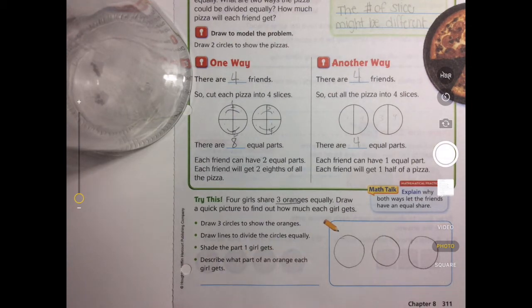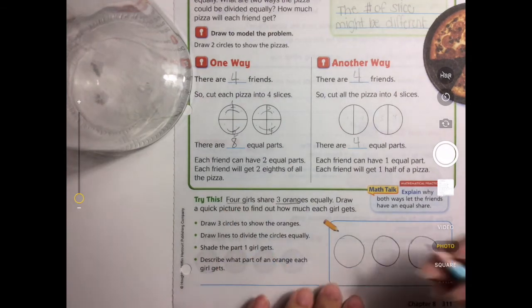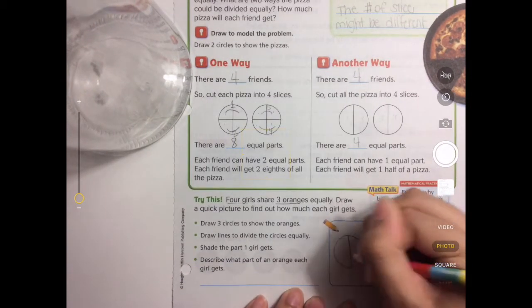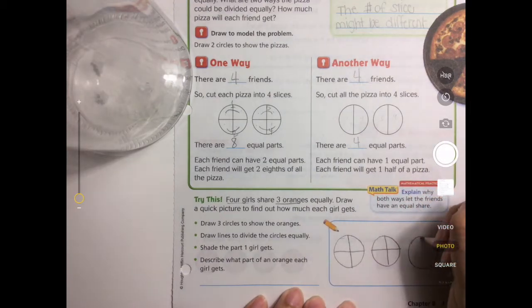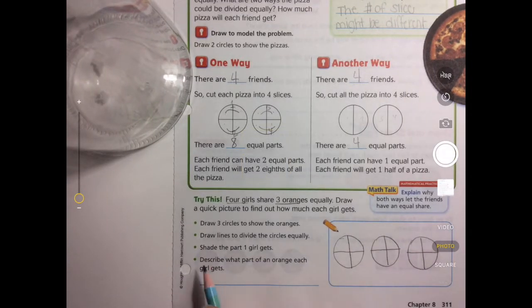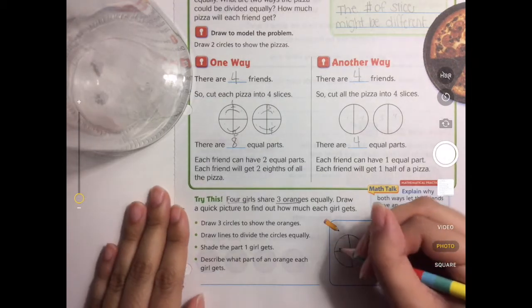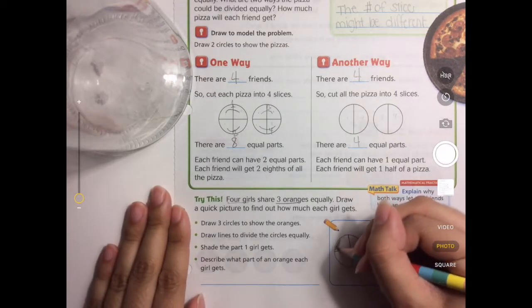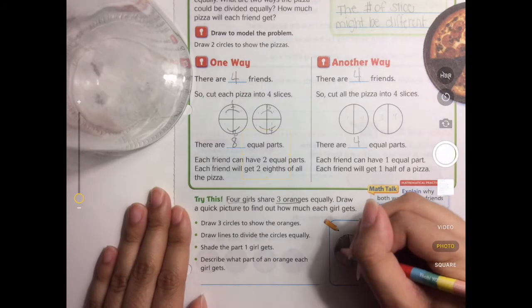So we have how many girls? 4 girls dividing 3 oranges. So let's cut them into fourths. Perfect. Now next one says shade the part one girl gets. So if there are 4 girls, she's going to get 1 part. So we're going to shade in 1 part of the orange. So we're going to keep shading.